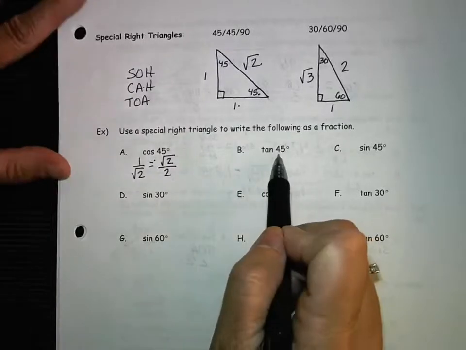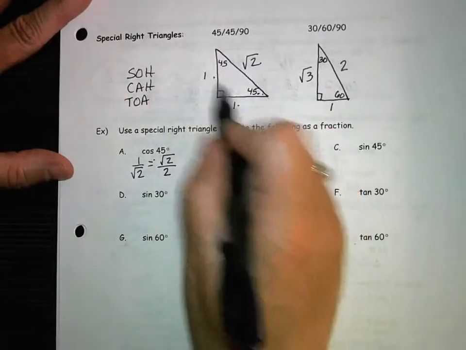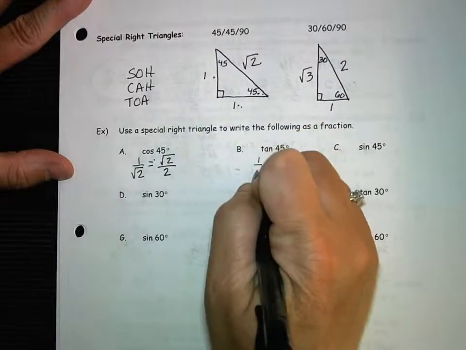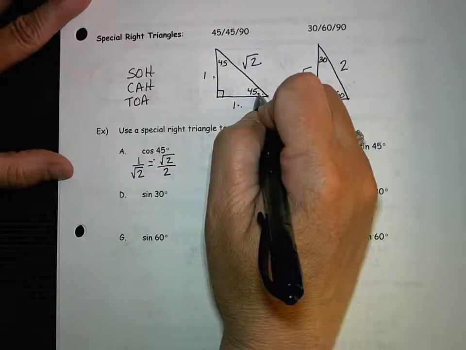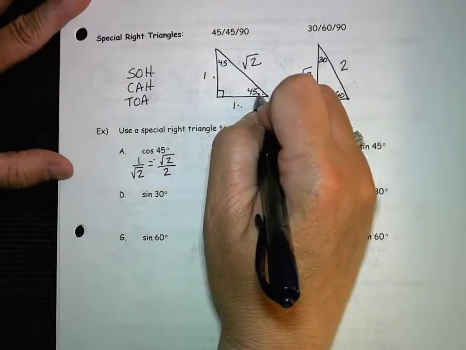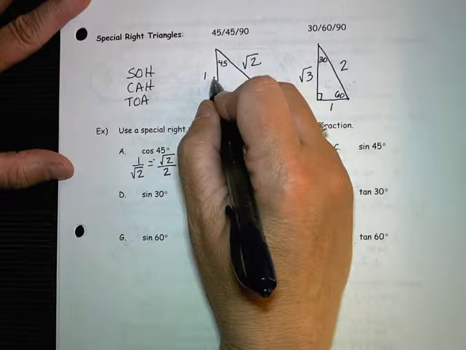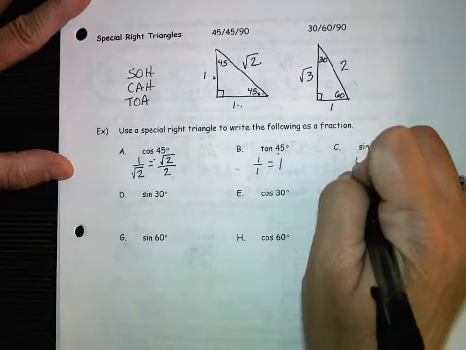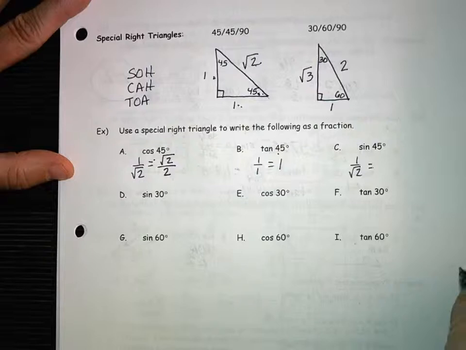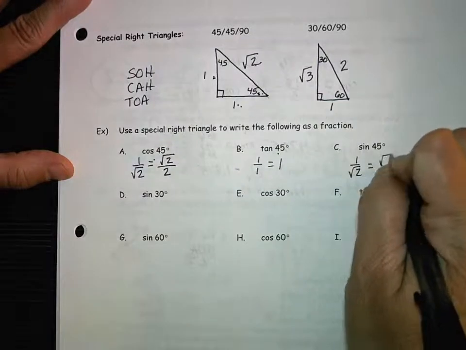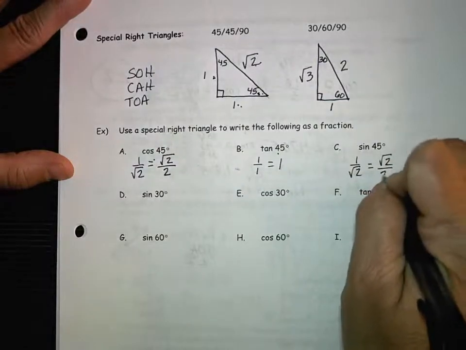Tangent of 45 is opposite over adjacent, 1 over 1, which is 1. And sine of 45, sine is the SOH, opposite over hypotenuse is 1 over the square root of 2, which becomes square root of 2 over 2.